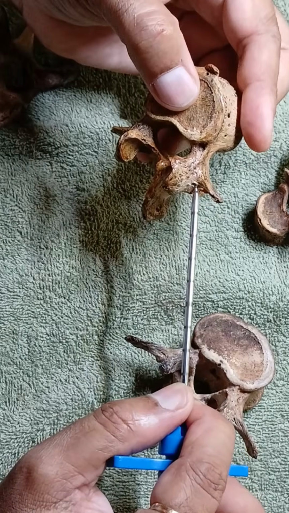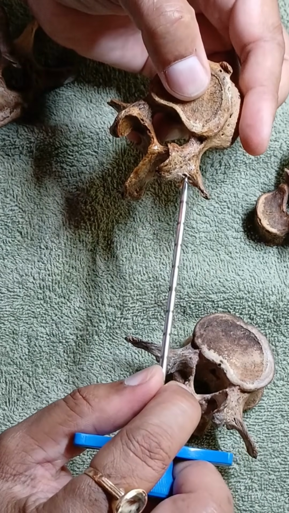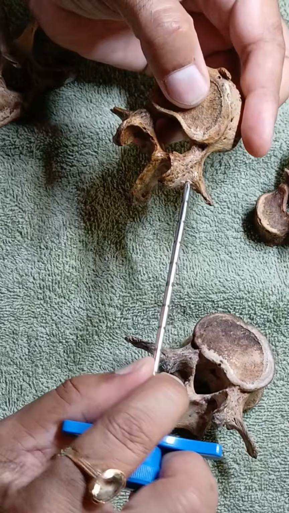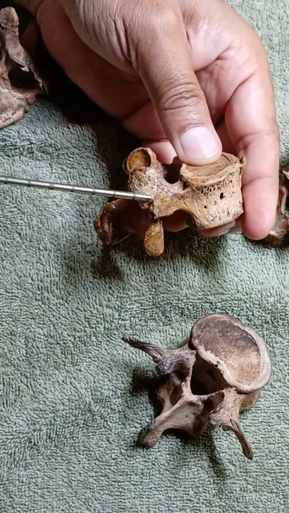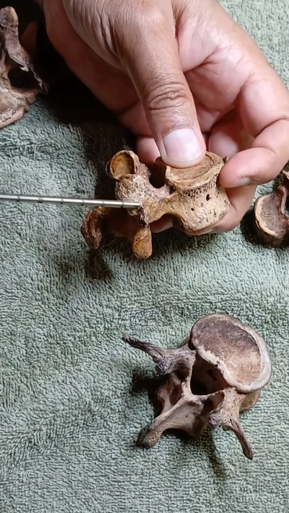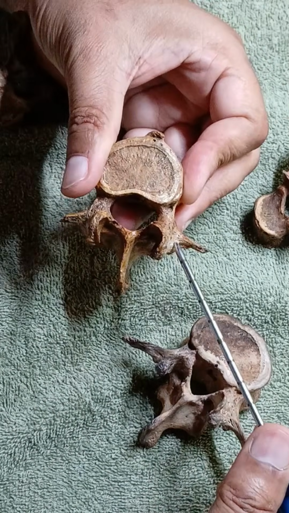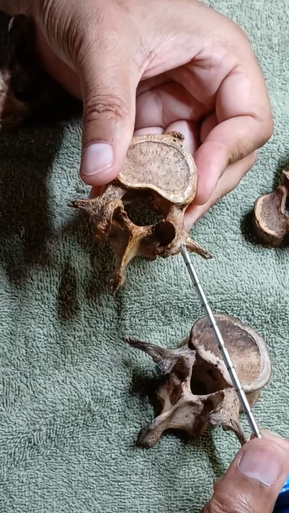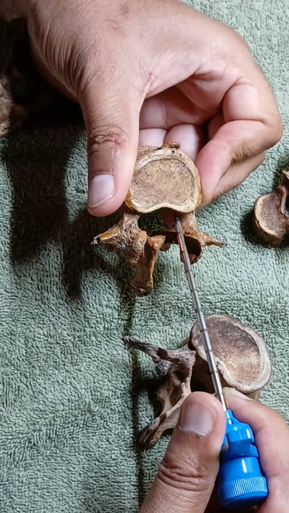So you have to adjust the needle in such a way that your trajectory is towards the fractured part of the vertebra in between the end plates, as well as medially until it crosses the medial border of the pedicle. This you have to see.